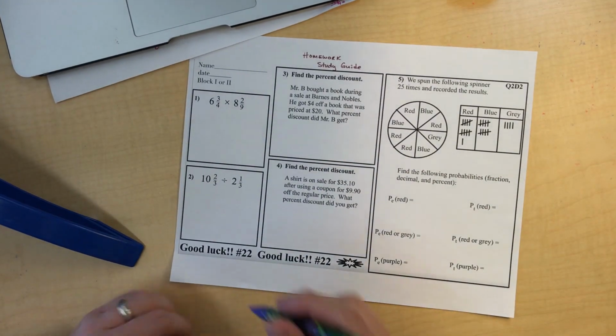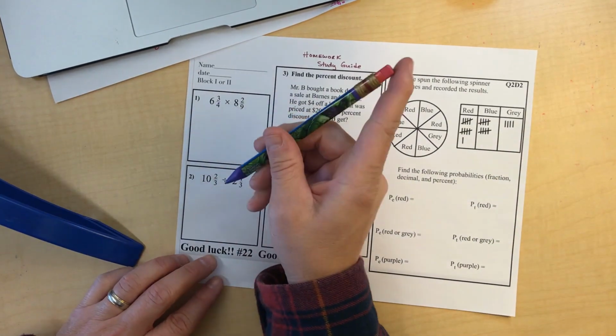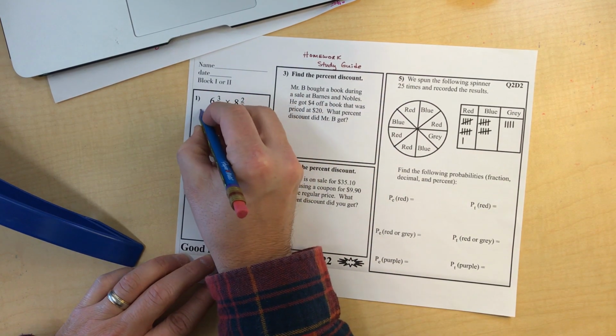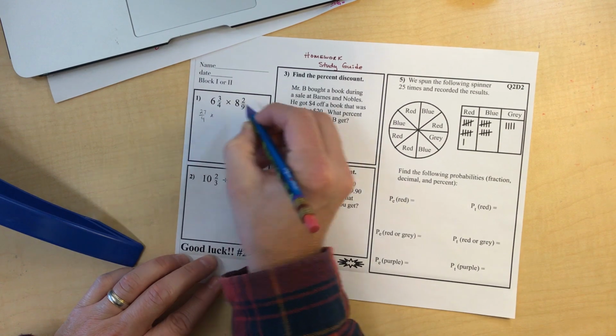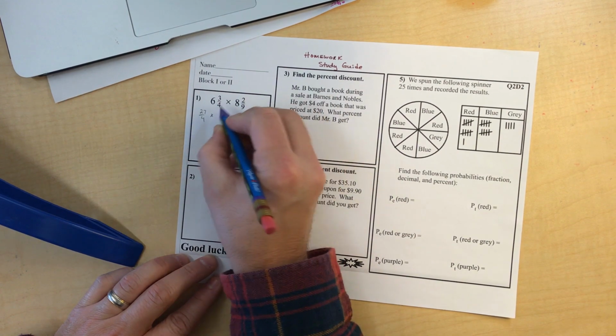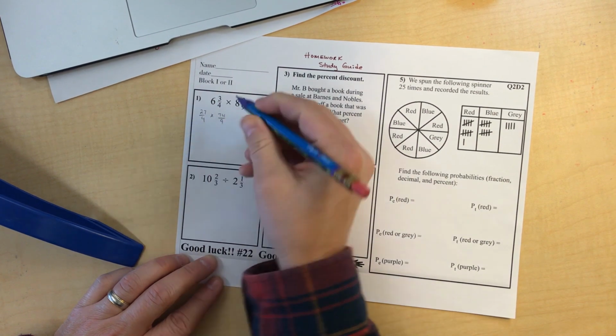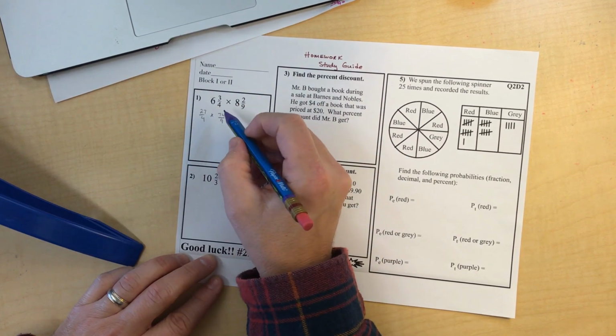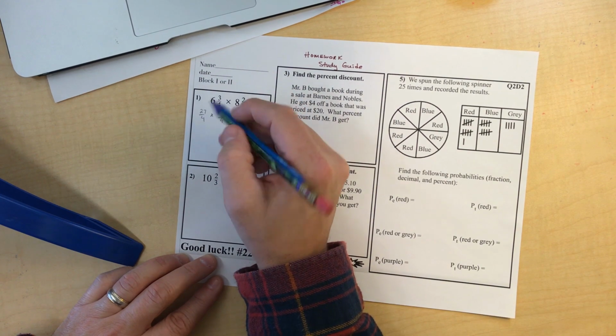So when multiplying fractions, the first thing we have to do is change to improper fractions. 6 times 4 is 24, plus 3 is 27 fourths. 8 times 9 is 72, plus 2 is 74 ninths. You can cancel vertically or diagonally. One of the numbers must be in the numerator and one in the denominator.